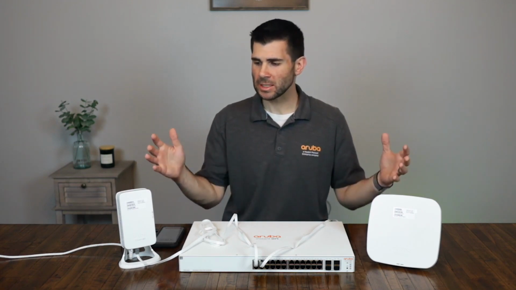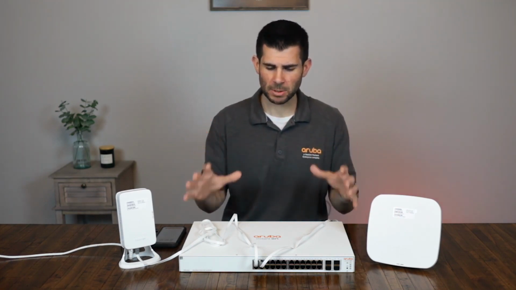And as you see, this is a full stack managed solution within the Instant On portal that allows you to manage it from anywhere in the world utilizing your phone or the web with no license or subscription cost whatsoever. Everything is built into the hardware that you see here today. So really happy with the overall deployment today. It's extremely easy to get up and running.